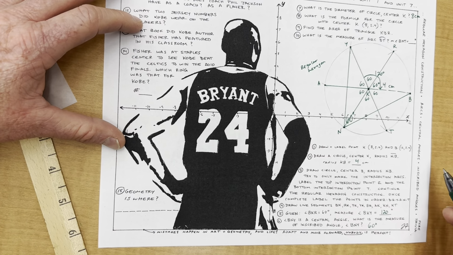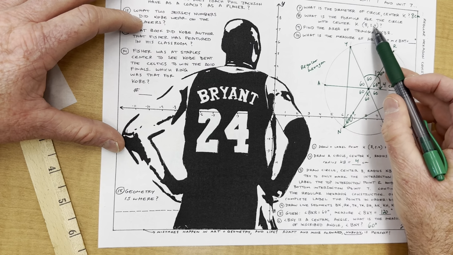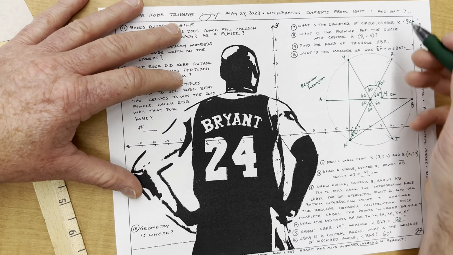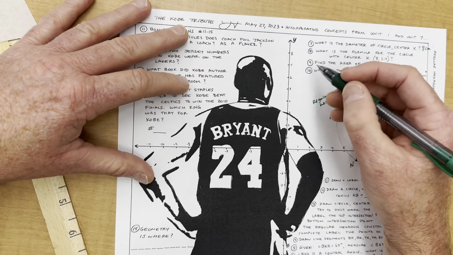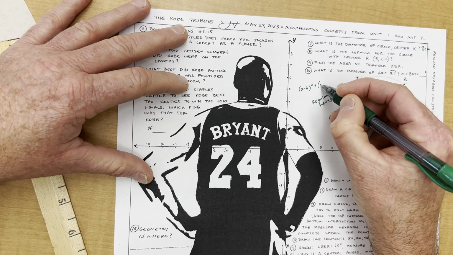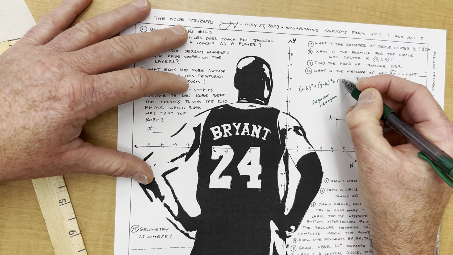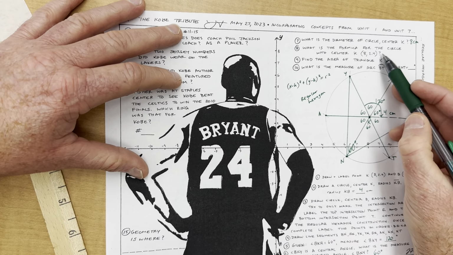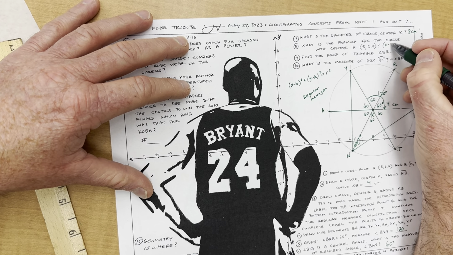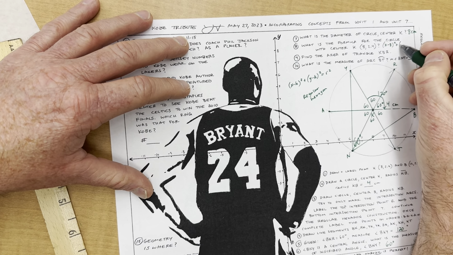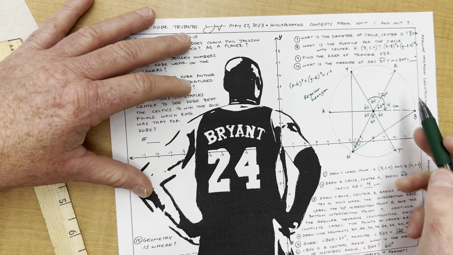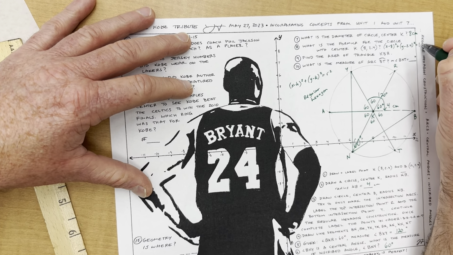What's the formula for the circle with center K of 8, 2.4? Well, since all circles are (x minus h) squared plus (y minus k) squared equals r squared, the formula is going to be (x minus 8) squared plus (y minus 2.4) squared equals your radius, which is 4 centimeters squared, 16.